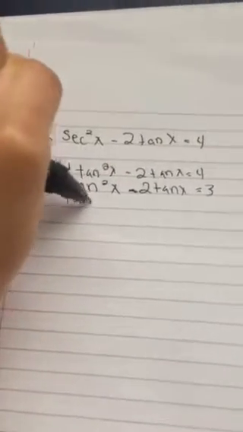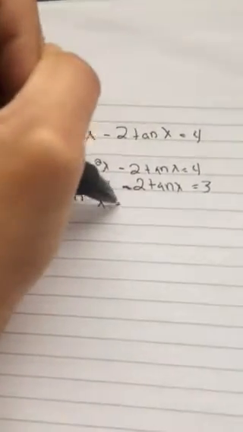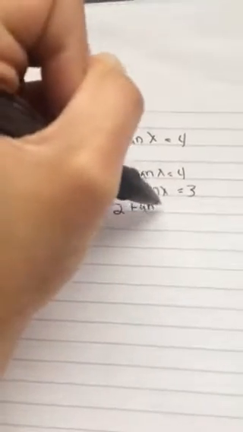So how you would do this is you get 1 plus tan squared x minus 2 tan x equals 4. Okay, got it. So then we have tan squared x minus 2 tan x equals 3. Then we have tan squared x minus 2 tan x minus 3 equals 0.